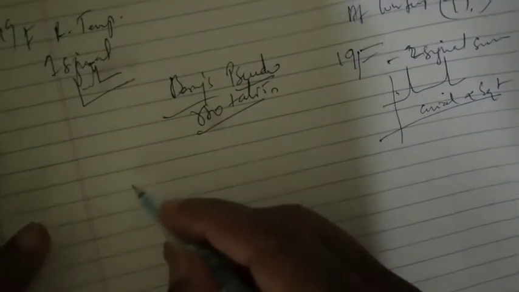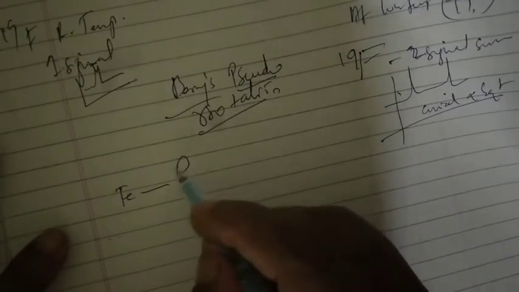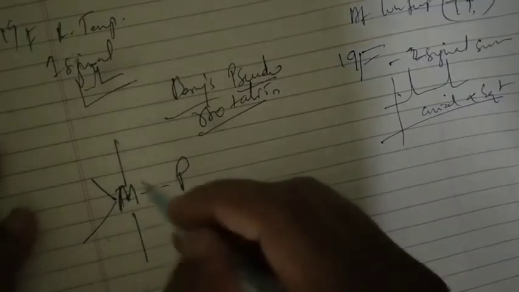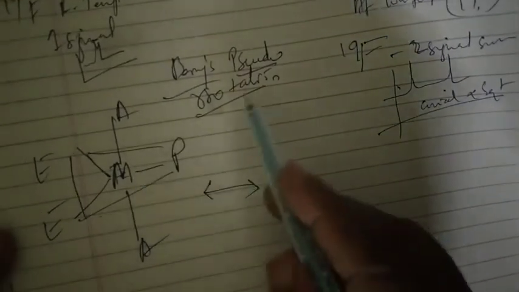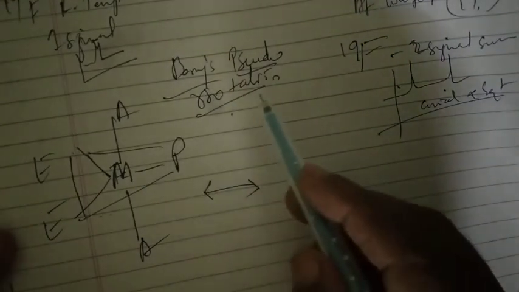You start with P here, or you take any metal M, with the same trigonal bipyramidal structure. We take this as axial and this as equatorial. This is what happens in Berry's pseudo rotation technique.